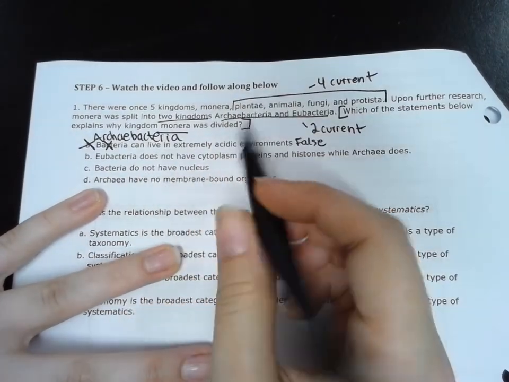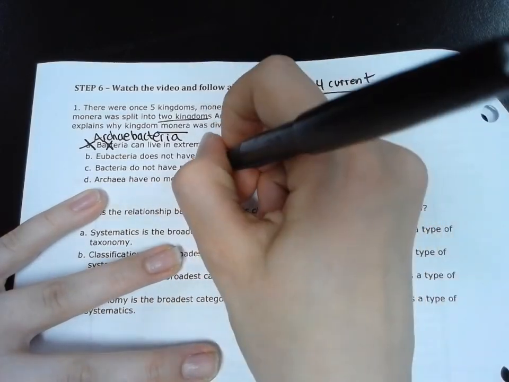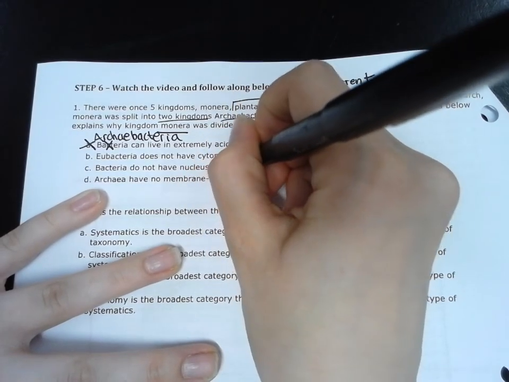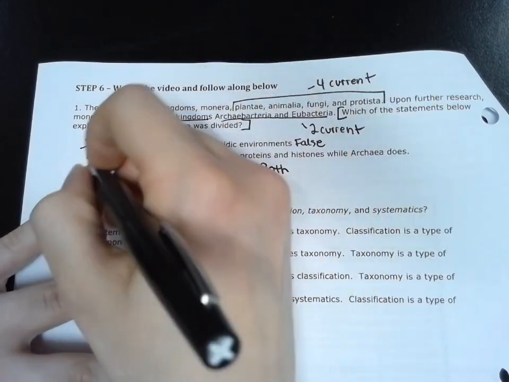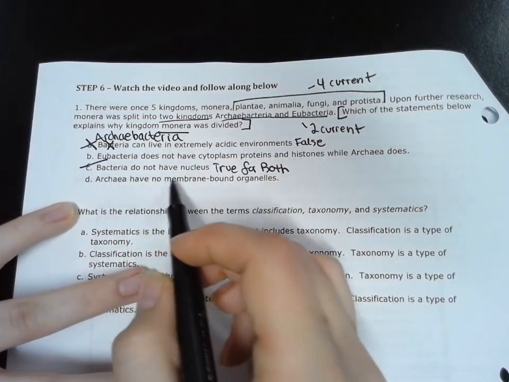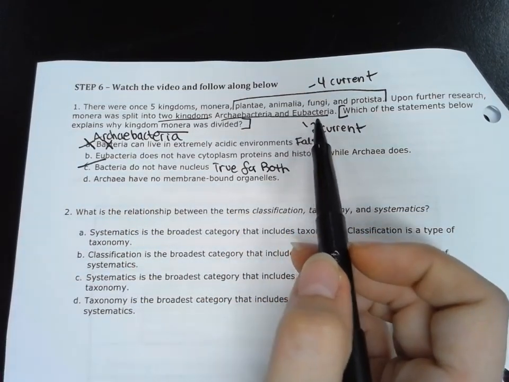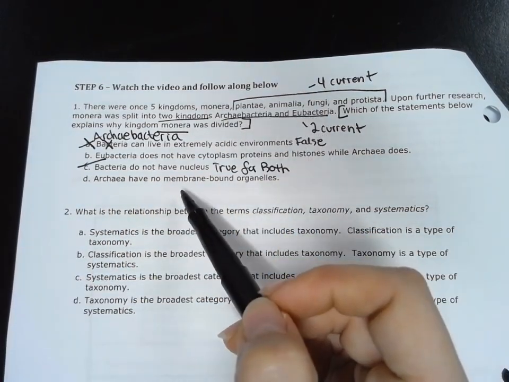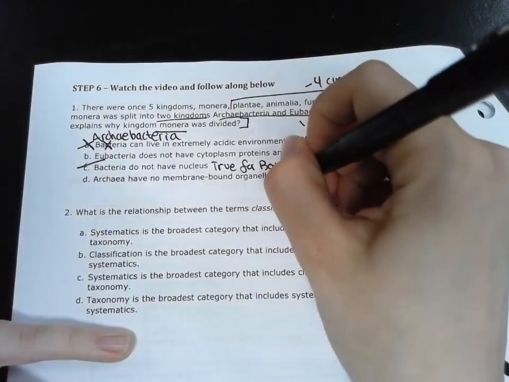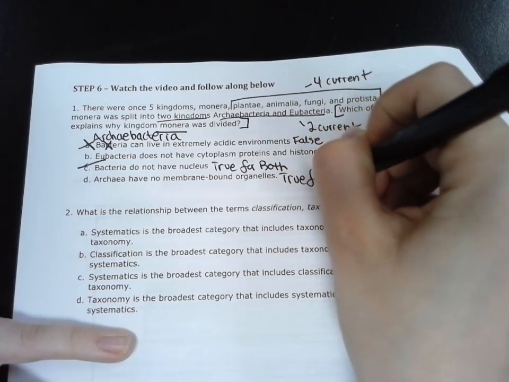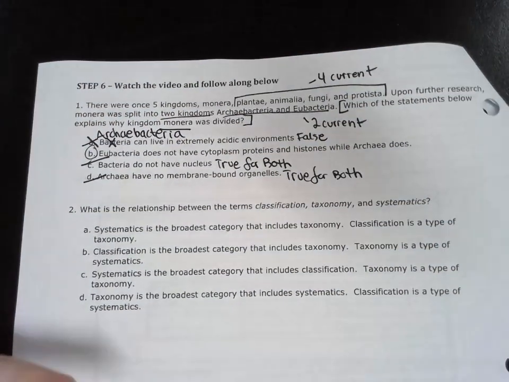I'll come back to it. Bacteria do not have nucleus. Well, no bacteria has a nucleus. Archaea and Eubacteria don't. This is a true statement for both, meaning it's not any information that would distinguish the two, so this can't be my answer. Archaea have no membrane-bound organelles. Well, I know that Archaea and Eubacteria are both prokaryotic cells, and prokaryotic cells don't have membrane-bound organelles. This is true for both. Therefore, it's not enough information to differentiate the two. Therefore, I'm left with my answer B.